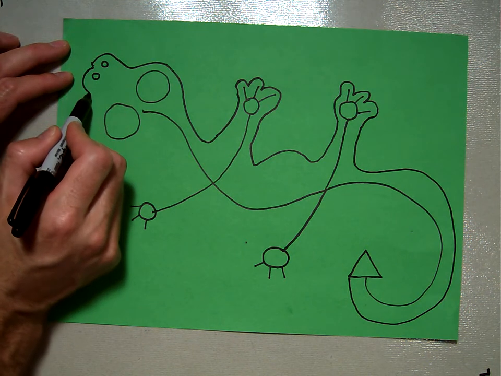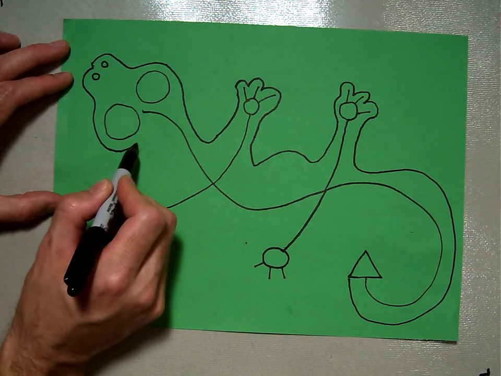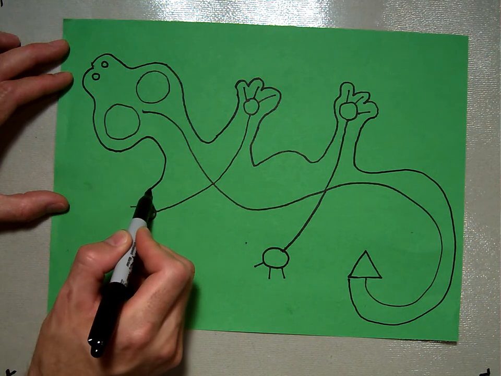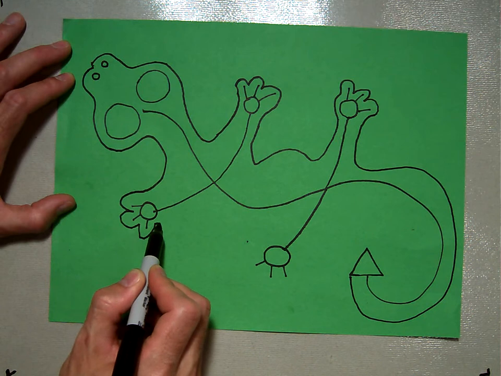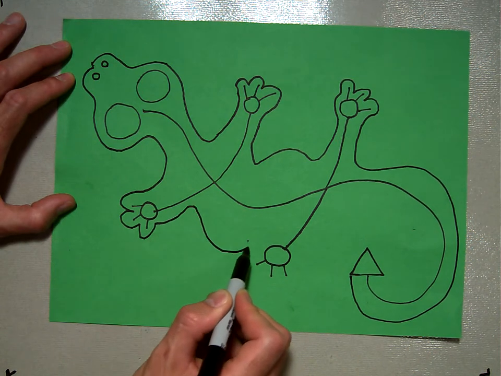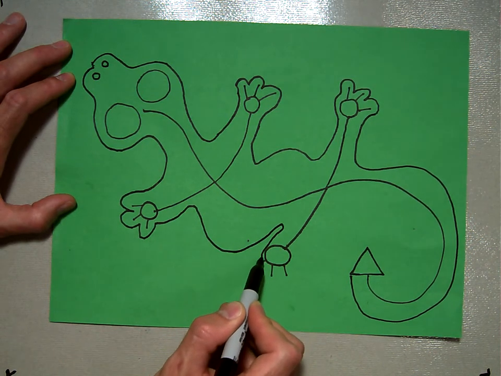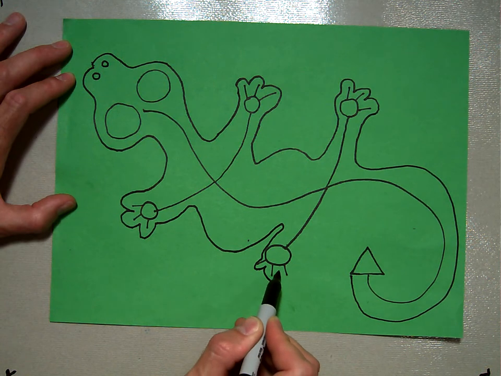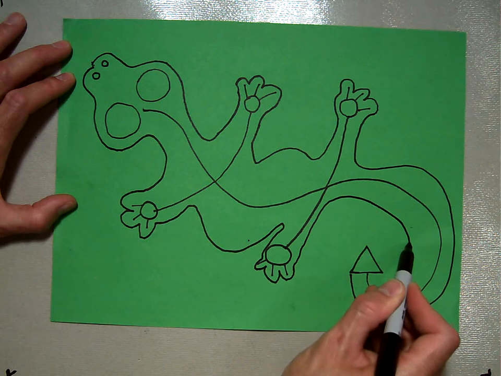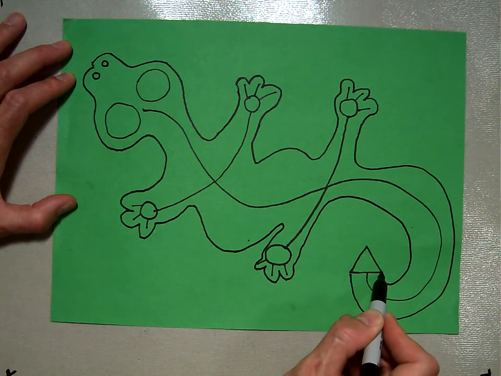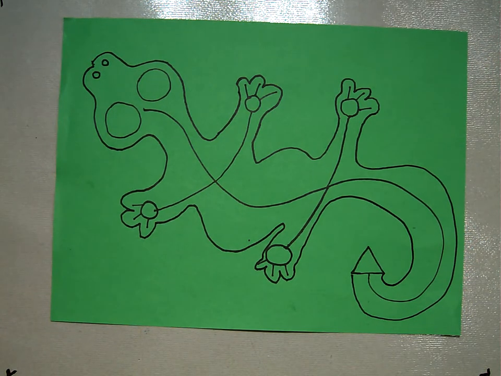There's his nose and his head, his arms into his toes, his arm, and then the belly, and the fingers. And there. Now we've got the belly of our lizard and we can see that it is indeed a lizard.